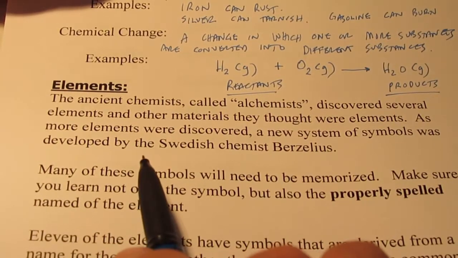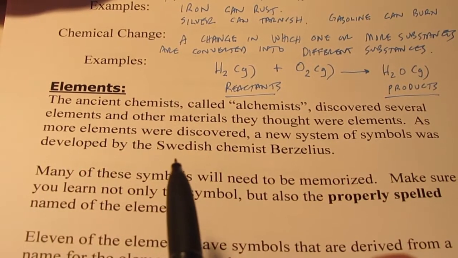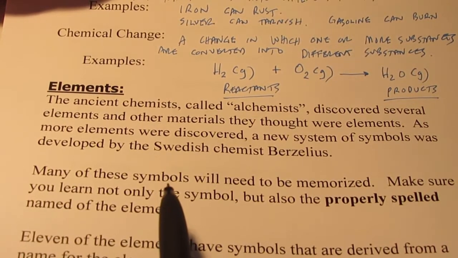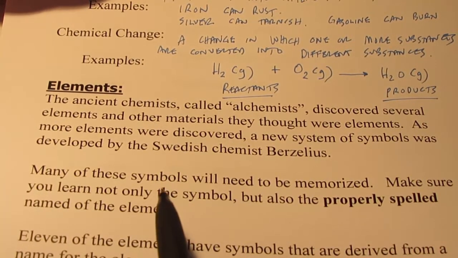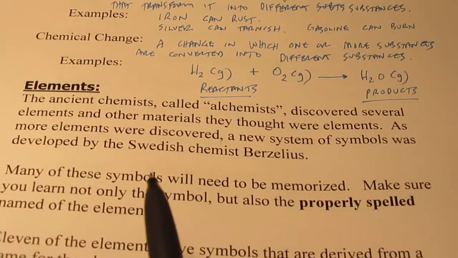All right, let's talk specifically about a few elements. There's a list at the beginning of your manual of about 50 elements. I have their properly spelled name and their symbol. And you're going to have to learn those properly spelled names and symbols over the next couple of weeks. We use them quite a bit throughout the entire year.